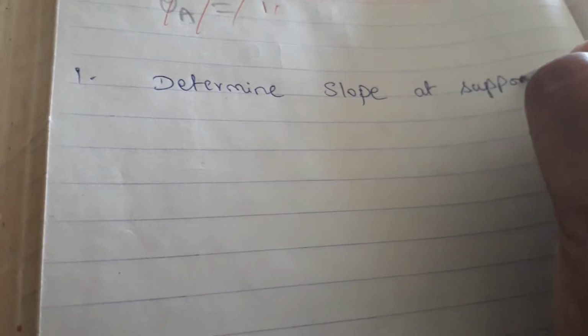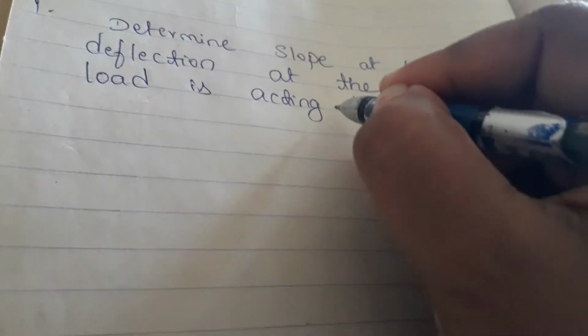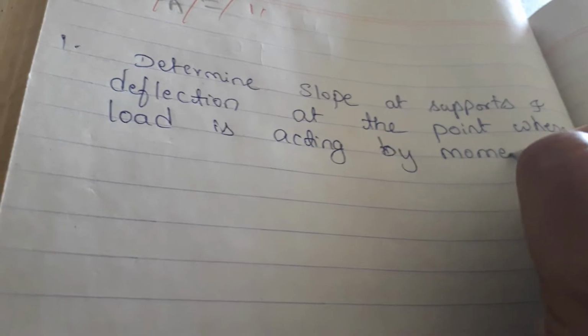Determine the slope at supports and deflection at the point where load is acting by the moment area method. So the problem is like this.